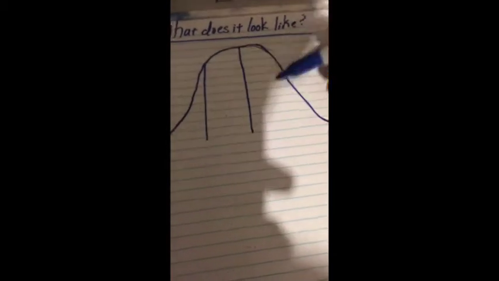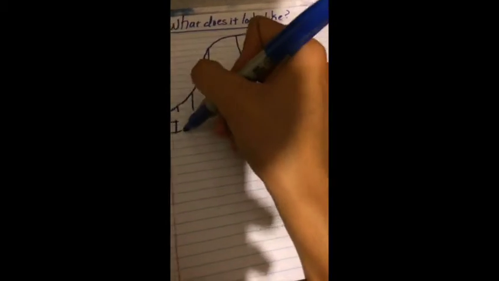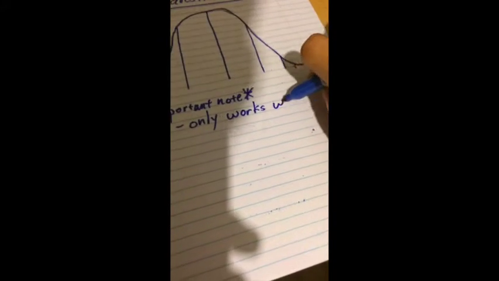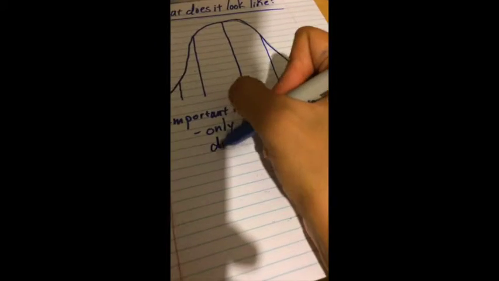So I went ahead and started to draw the graph. This is what most normal curves are going to look like. Oh, and an important note: this rule will only work with normal curves. If the curve isn't normal, then it will not work out.